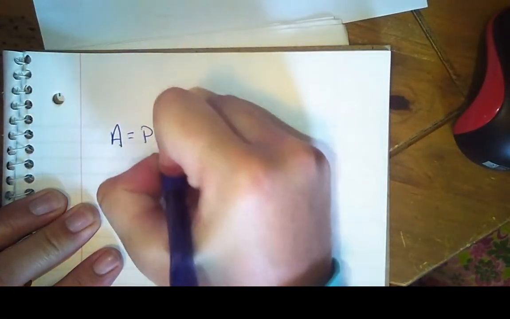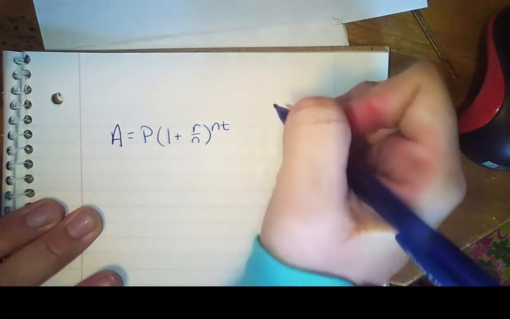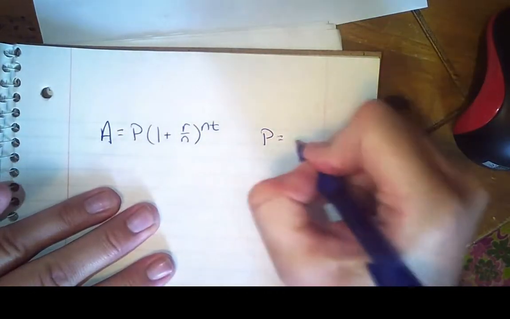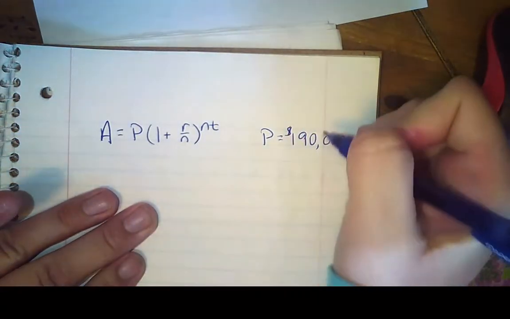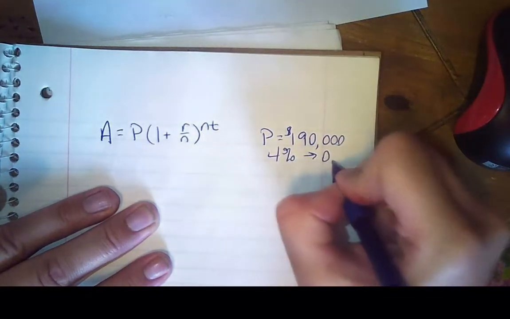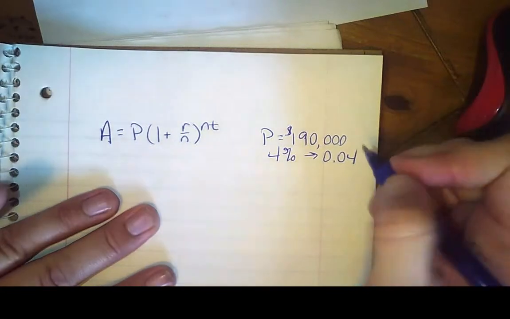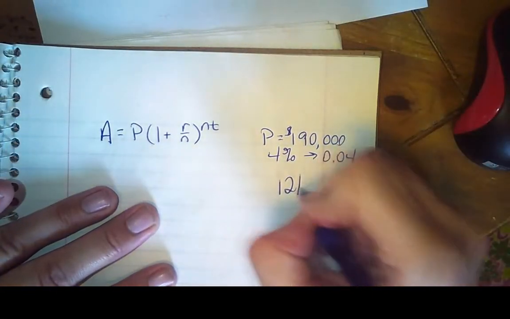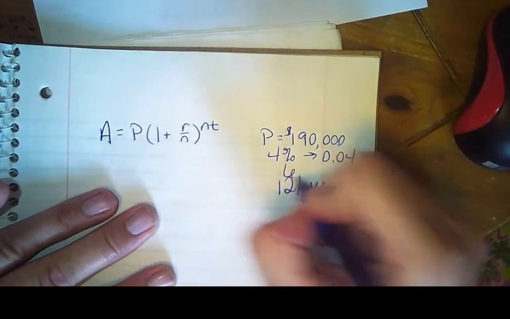So I have find the accumulated amount. My principal is given as 190,000. I am at 4%, which I'm going to convert to 0.04. I am compounding monthly, so that's 12 times per year. And I'm doing this for 6 years.